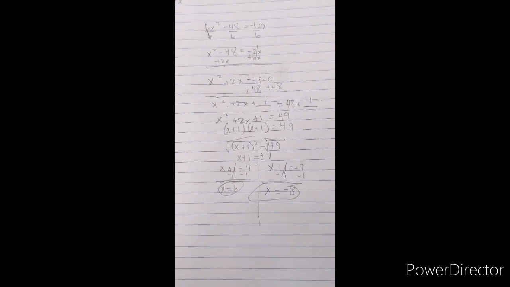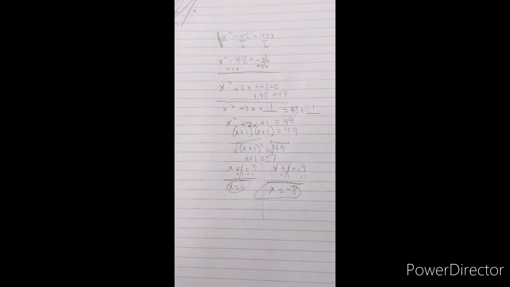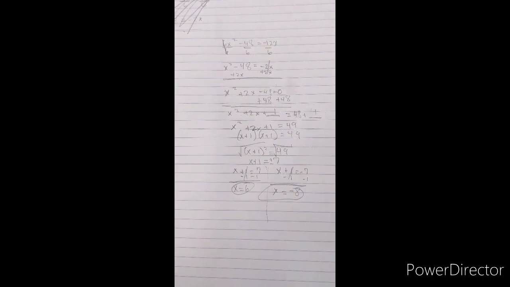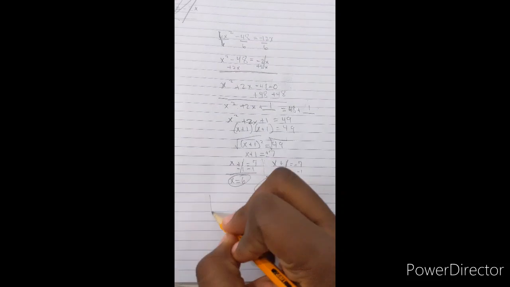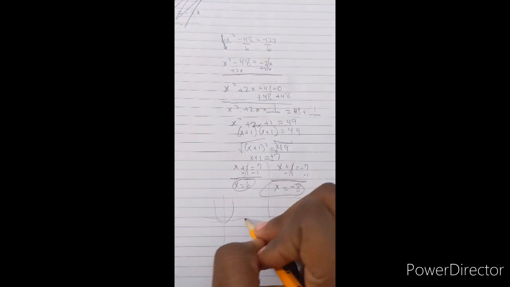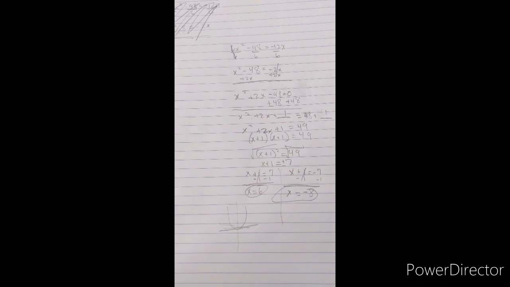You should always get 2 answers when you do a quadratic equation. If you don't, then you did something wrong and you should look back. So this is the shape. Just roughly, pretend that's a graph of the quadratic on a graph. And so you would have 2 x's, if that makes sense.